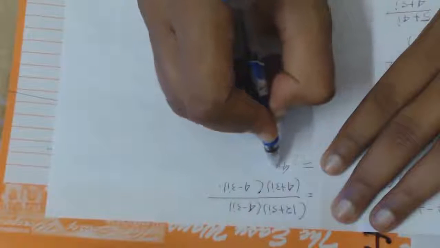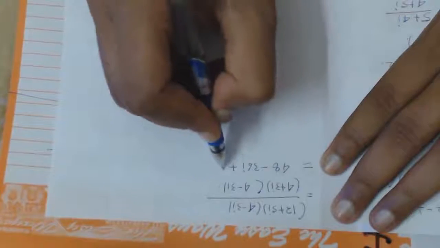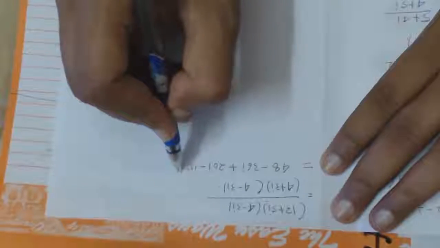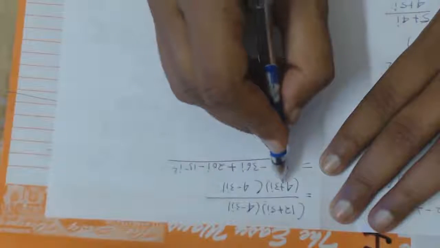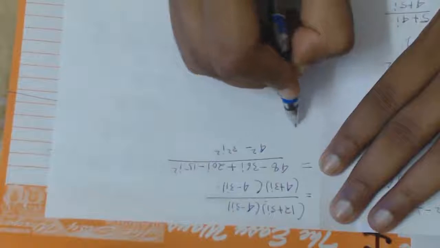Now multiply. 12 times 4, 48. 12 times 3, 36. 5 times 4, 20i. 5 times 3, minus 15 i square, over 4 square minus 3 square i square.